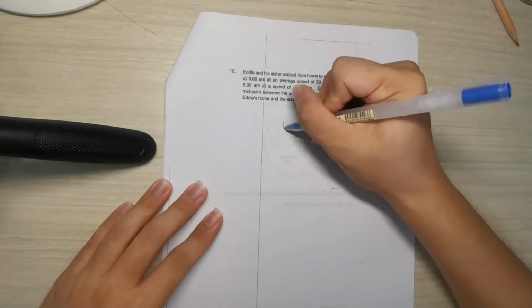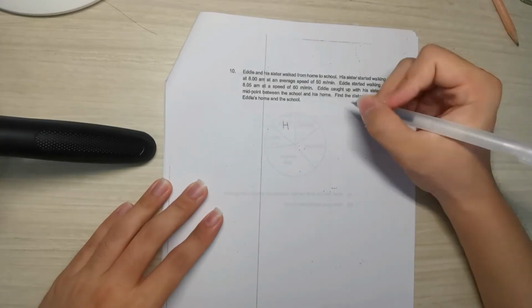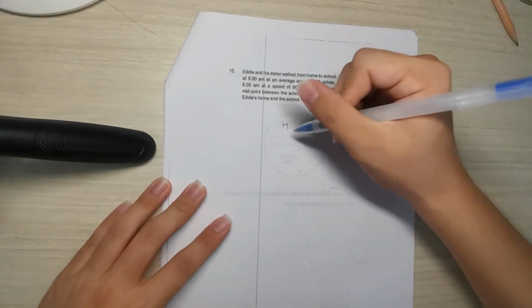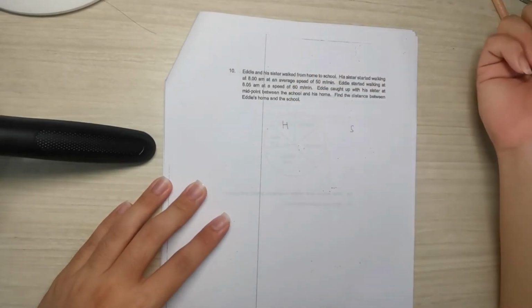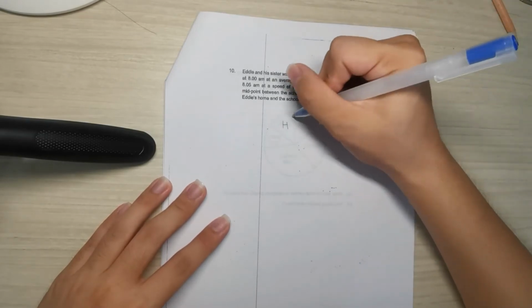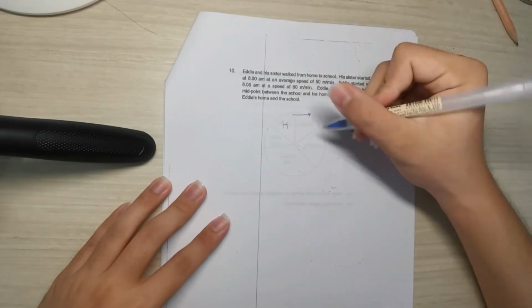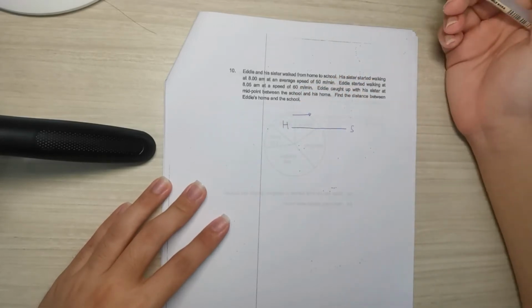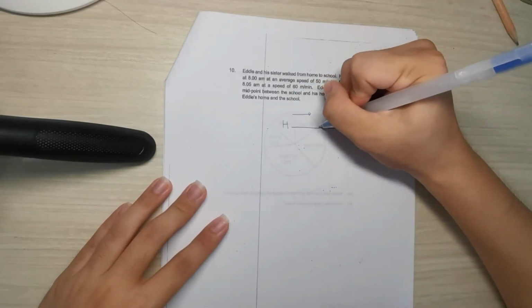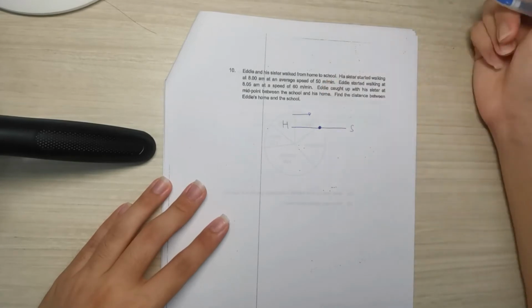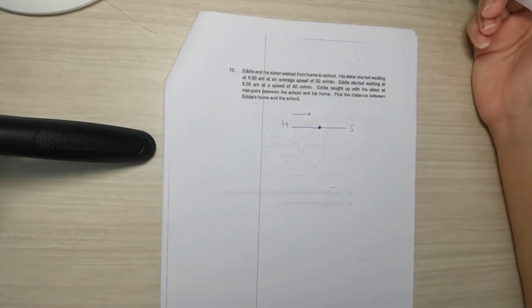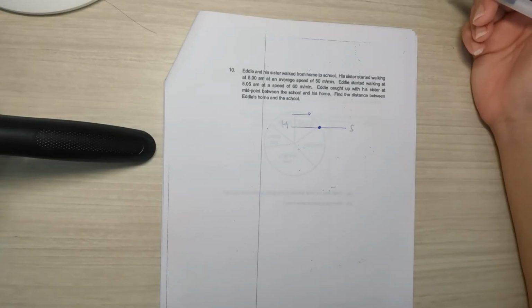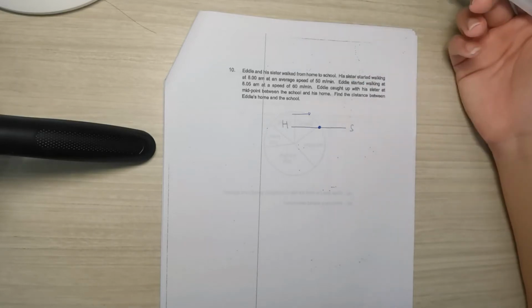Okay, so this is the home. I use H to represent it, S is for school. So obviously they are going to school, so they'll walk in this direction. So let me draw the line. Eddie caught up with his sister at the midpoint, and they did not say what time Eddie caught up with his sister. Okay, so we have to use other information.